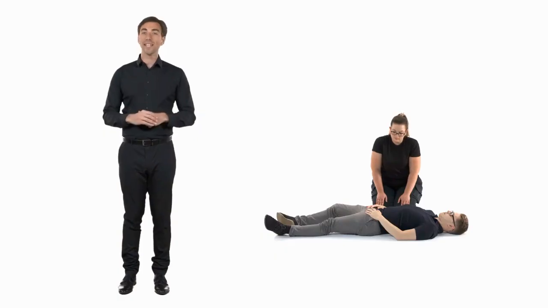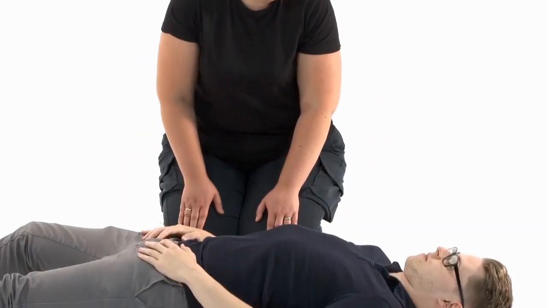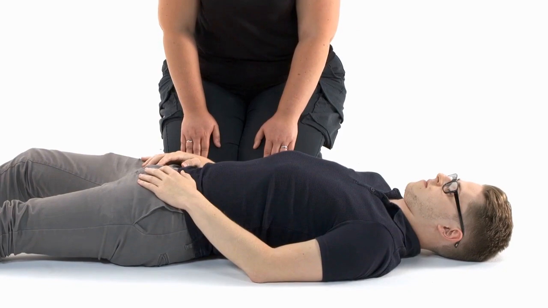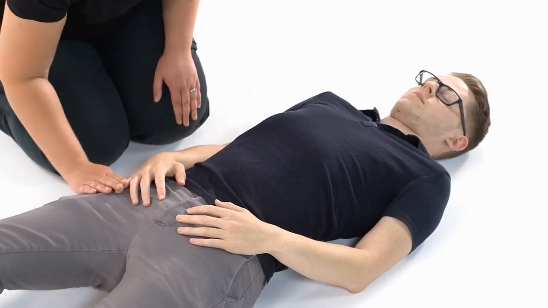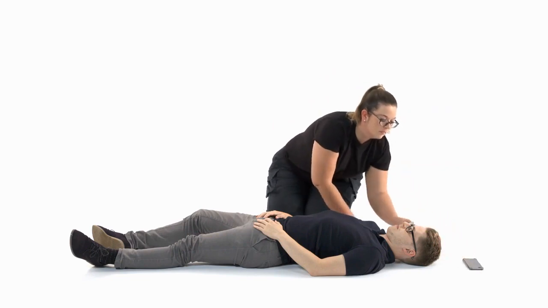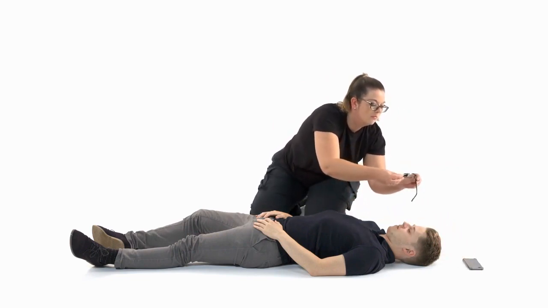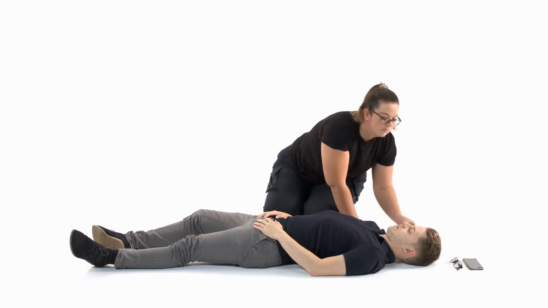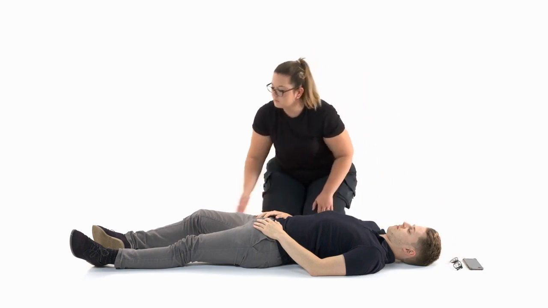To put your casualty into the recovery position, this is what to do. Kneel beside the casualty and get yourself in a comfortable position. Check the casualty's pockets and remove any bulky items. Remove any sharp rings, and if they're wearing glasses, take them off. Make sure that both the casualty's legs are straight.